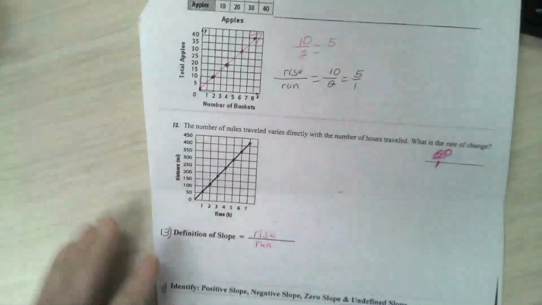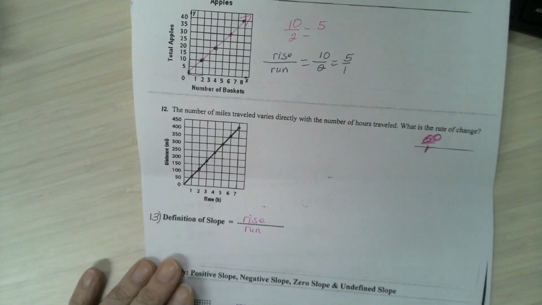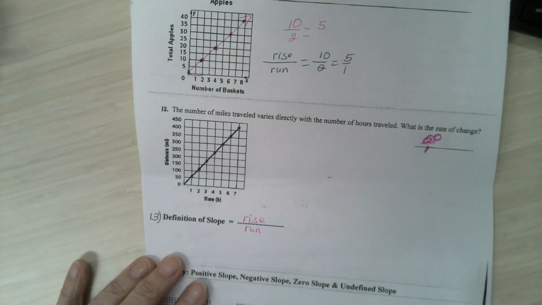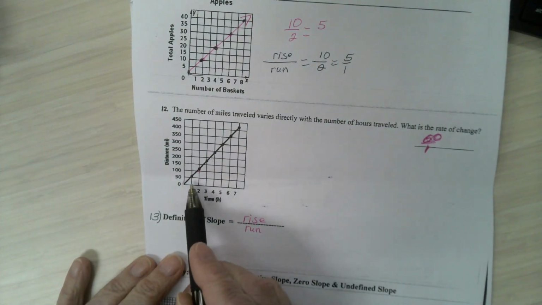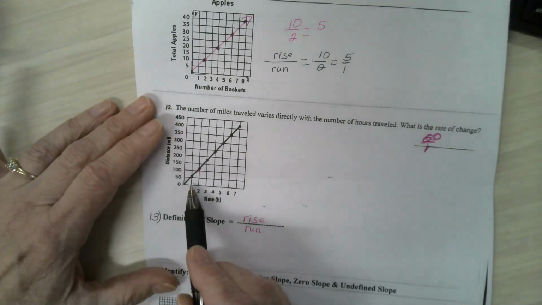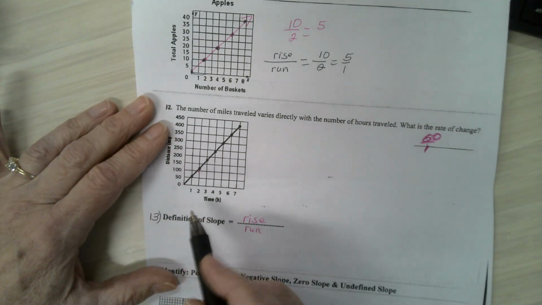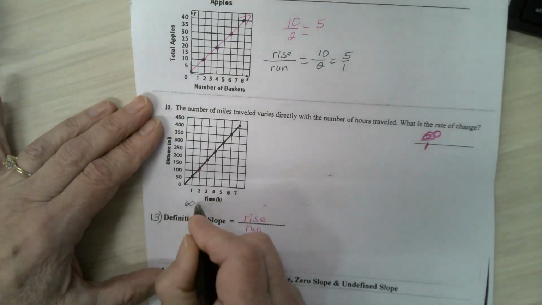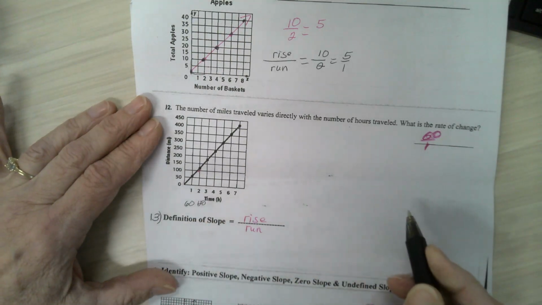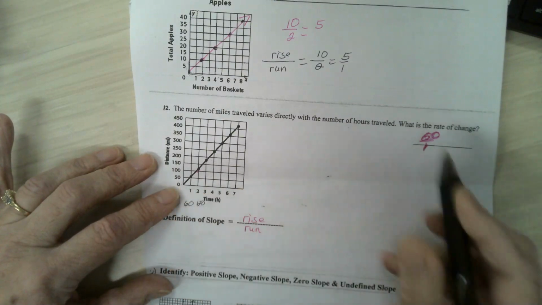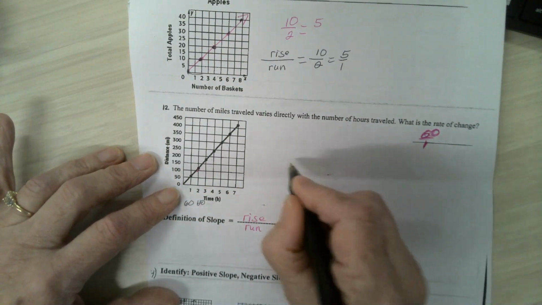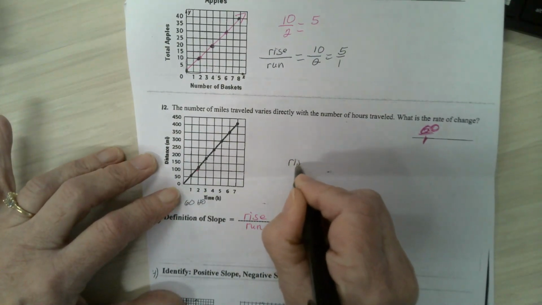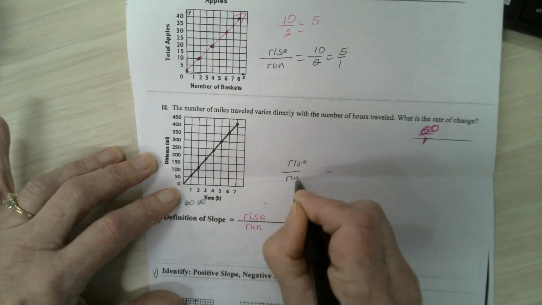Number 12 was hard for me to look at and see. At first, I thought the first dot was on the 50, and it's really on the 60. 1 is 60, 2 would be 120, and so on. So if you were doing the slope again, it is rise over run.